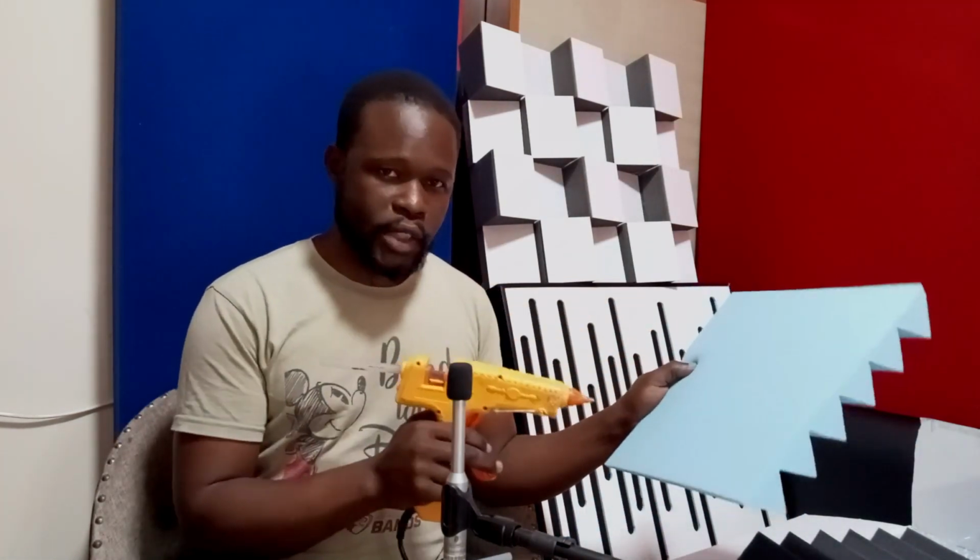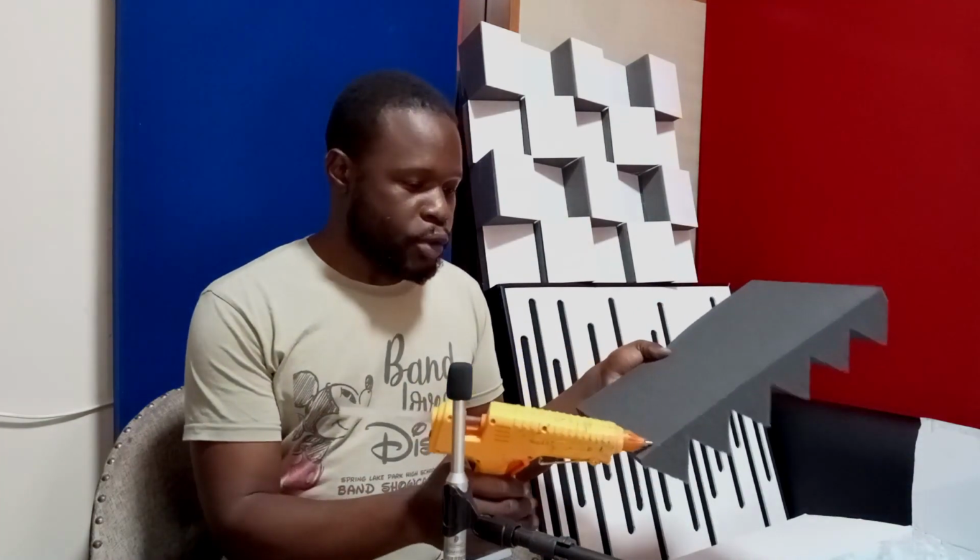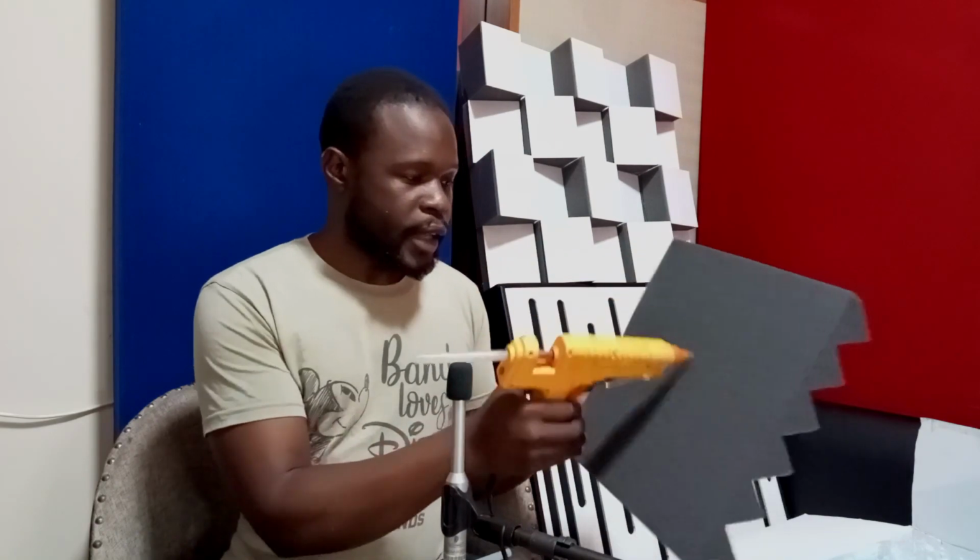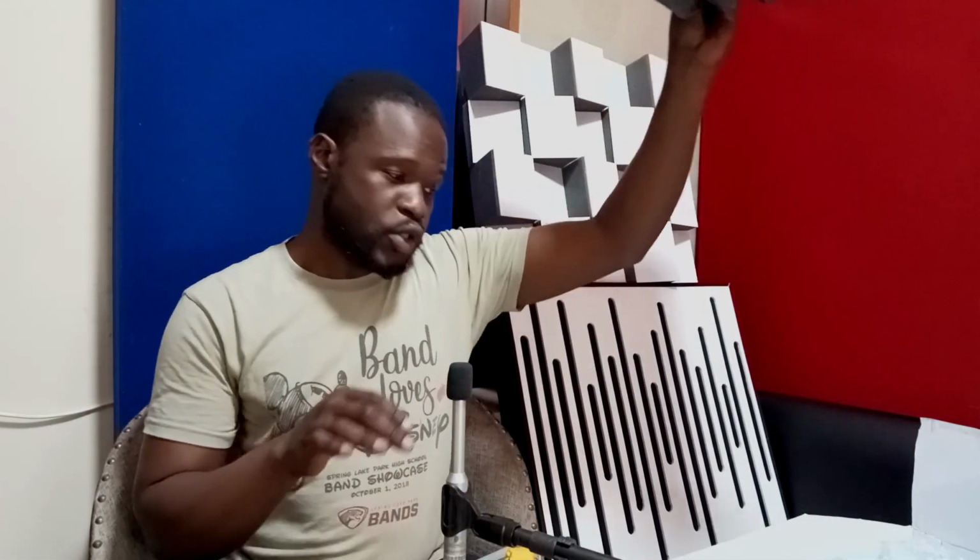You just put the glue on 4 corners only, and then stick it immediately where you need it to be. So that's how you install this one. If it's ceiling, then on the ceiling you do the same thing, but because of the force of gravity, you put on 4 corners and then 1 at the center. And then very quickly you just hold it on the ceiling where you need it to be for a few seconds, and then that's it.